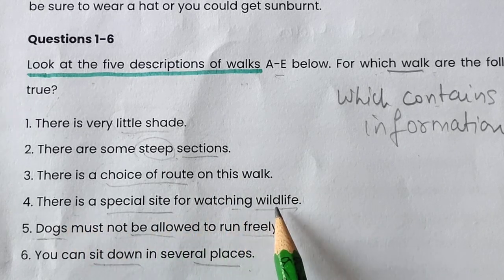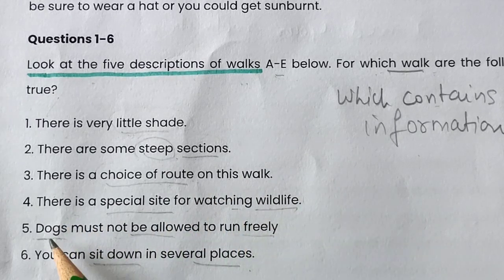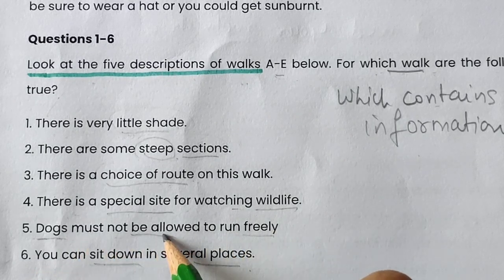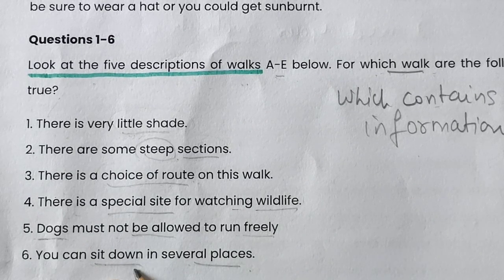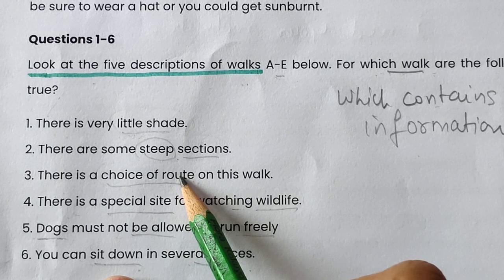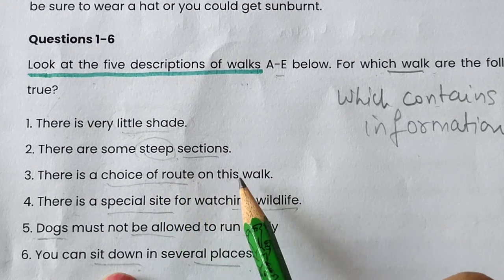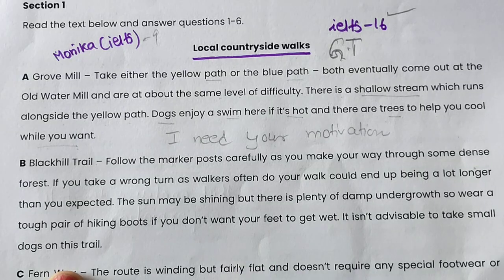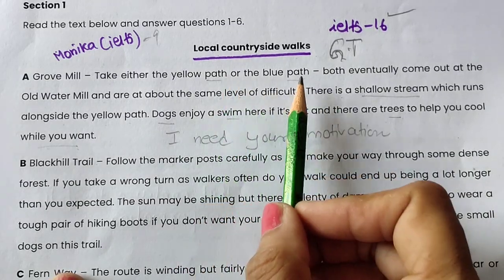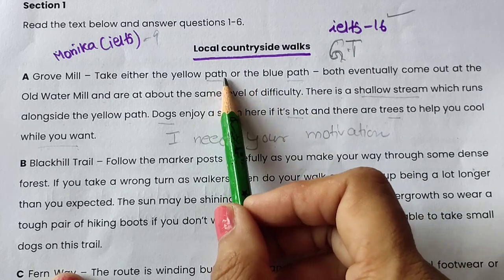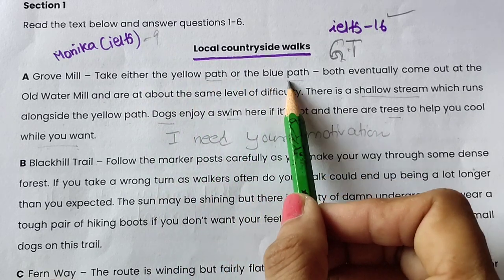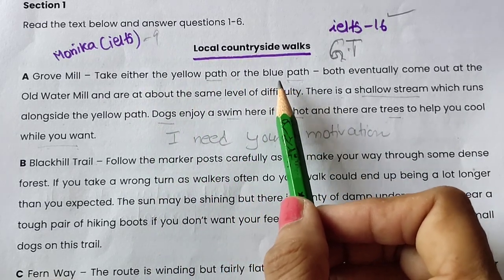There is a special site for watching wildlife, no. Dogs, they were talking about dogs, but they were not saying that they were not allowed. They were saying they can swim. You can sit down in several places. So this also we can consider, but yes, I will go with choice of route on this walk. I will just read it again. So see this, path, that's why the choice of route, path. So you take either the yellow path or the blue path. It means that C will come with that.